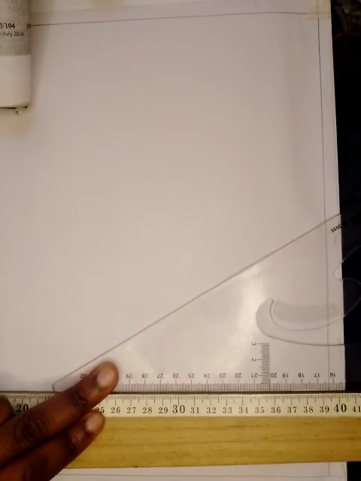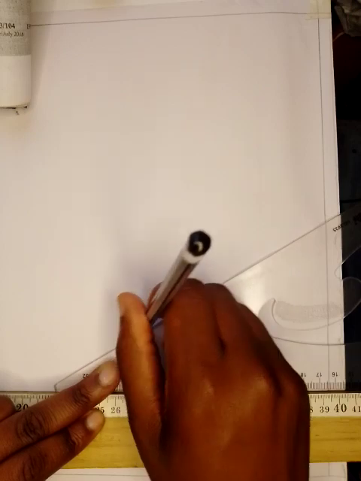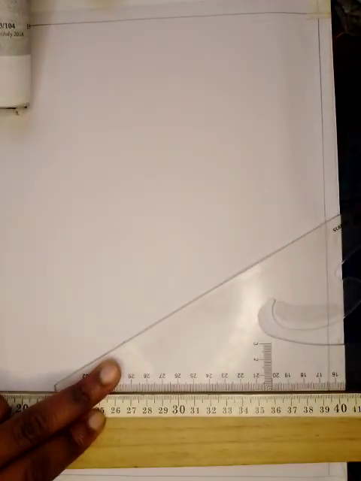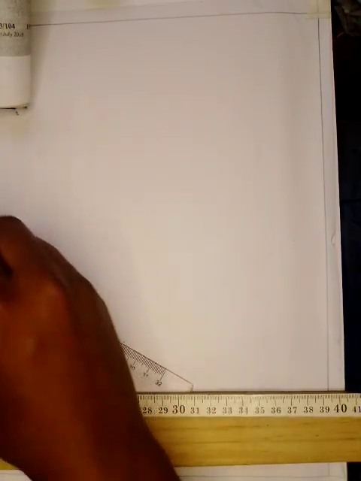I will do a line from here up to that side. Then on the other side, I will draw a line.